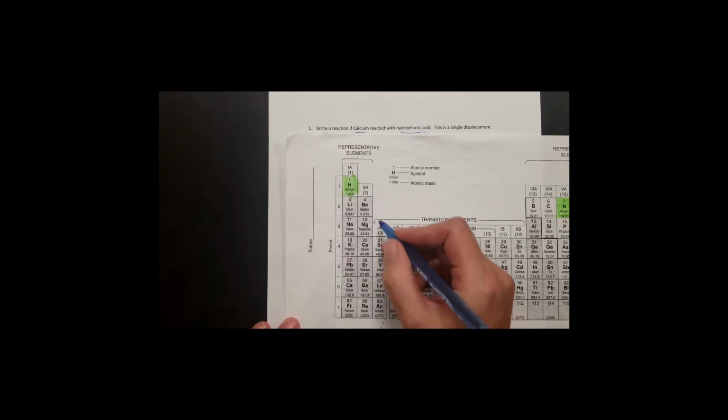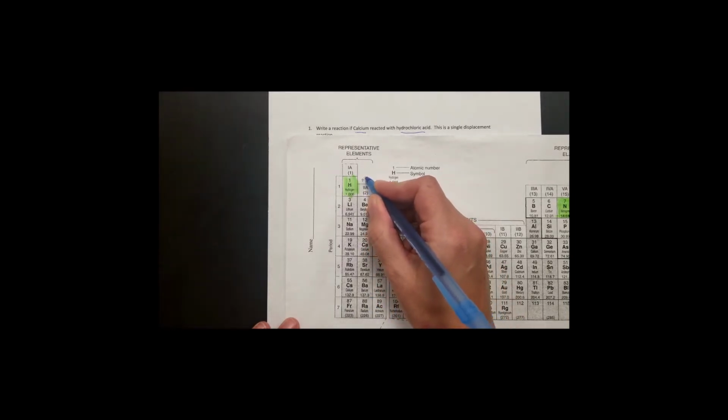And in order to figure that out, we need to look at where calcium is on the periodic table. So calcium is in group 2. It's an alkaline earth metal. All alkaline earth metals form a +2 charge in an ionic compound. So once calcium pairs up with another element in an ionic compound, it will have a +2 charge.